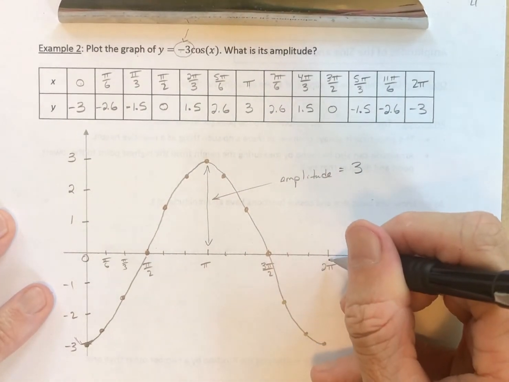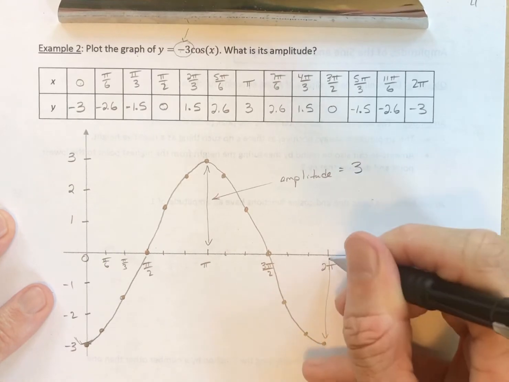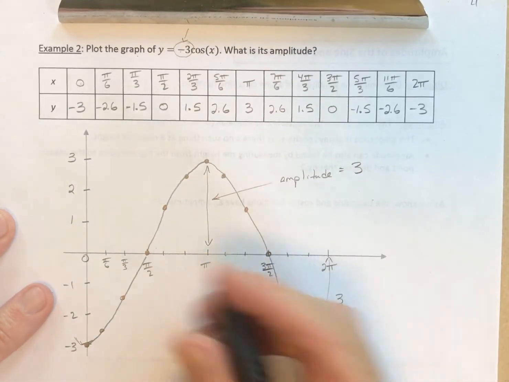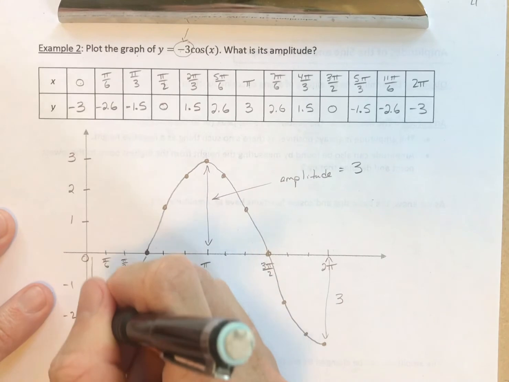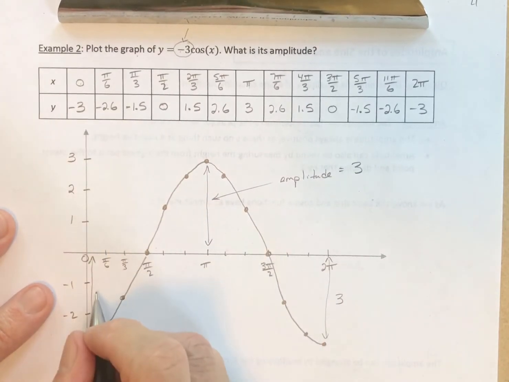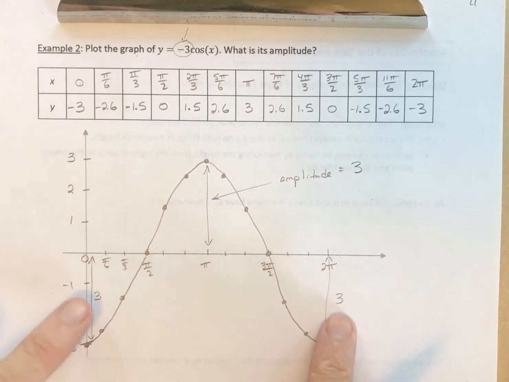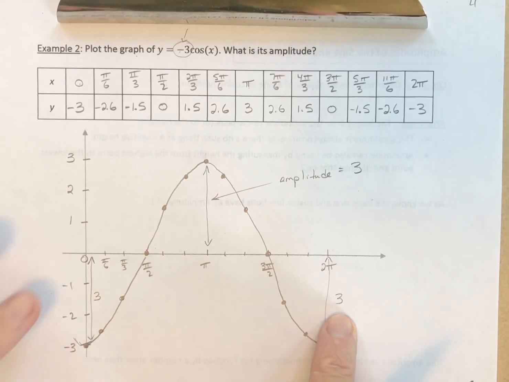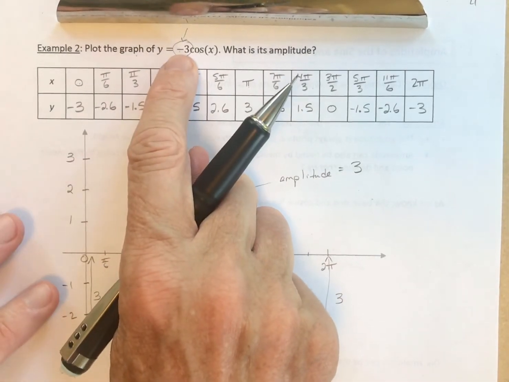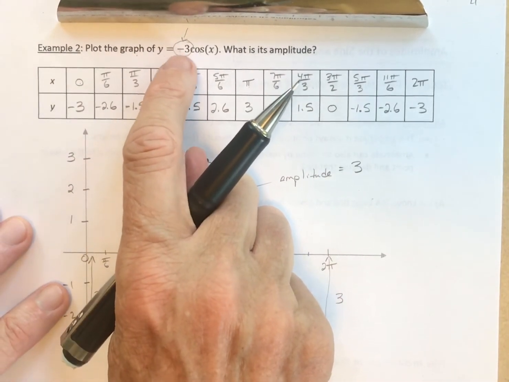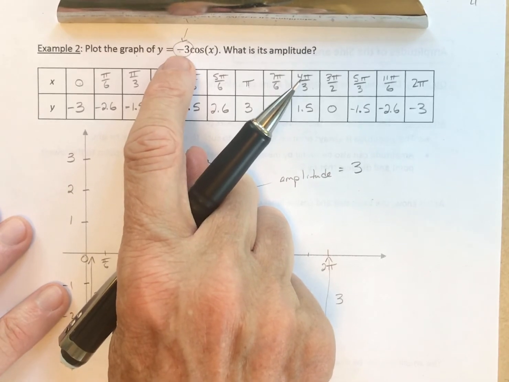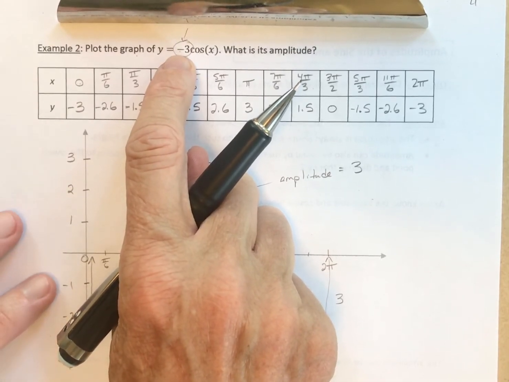And we can also see it here as center line to trough. And here is also a center line to trough over here. Again, those both have 3. So the amplitude turns out to be the absolute value of what's in front here. It's a negative 3. So what did the negative do?